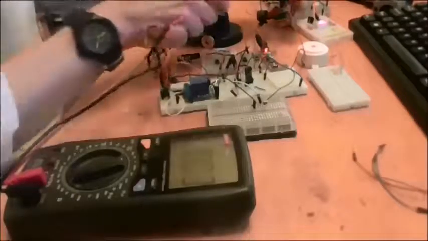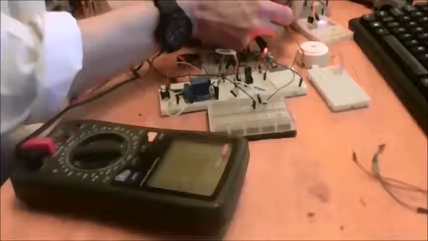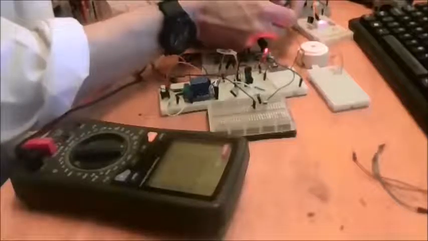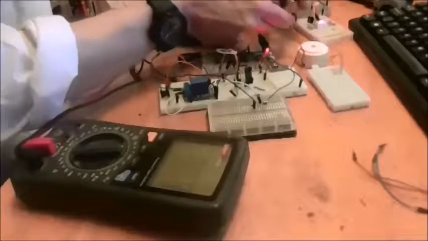If we look, we should see here that we have a 9 volt supply. And there it is, not far short of 9 volts.